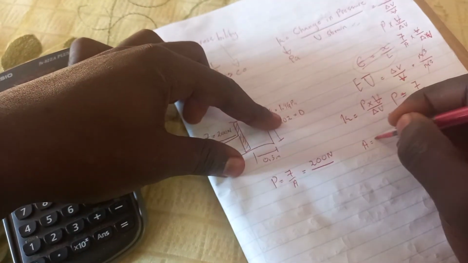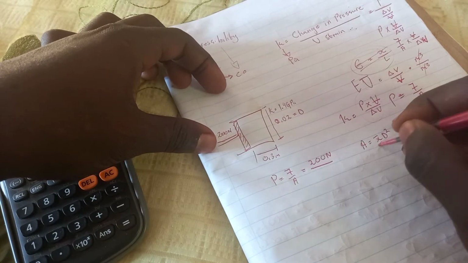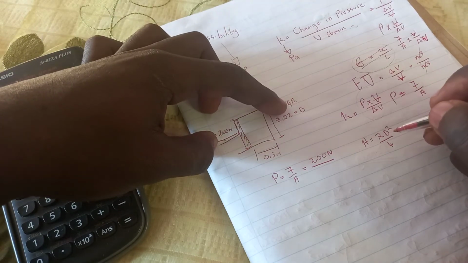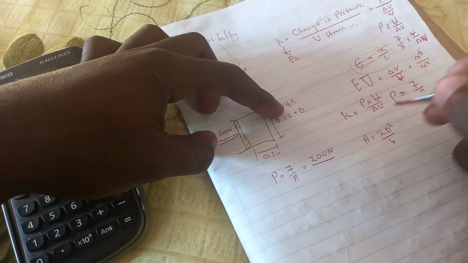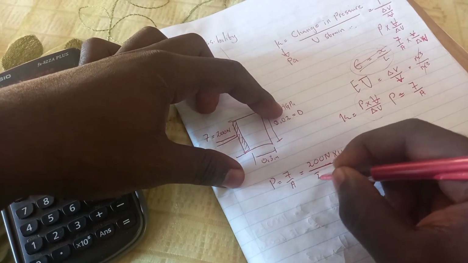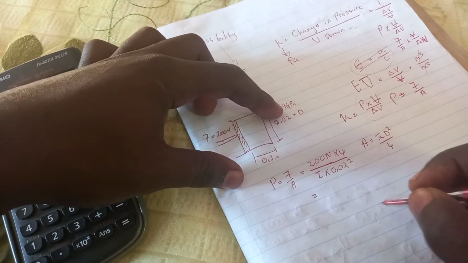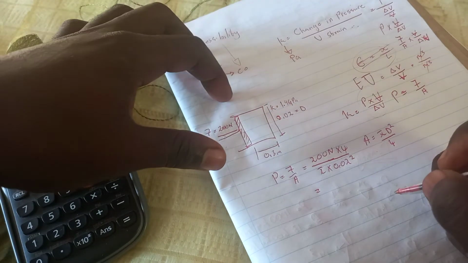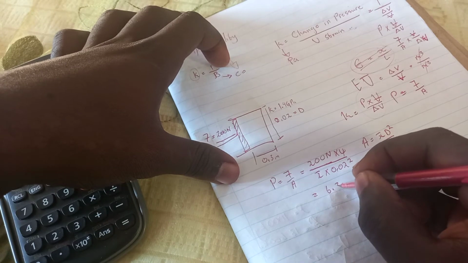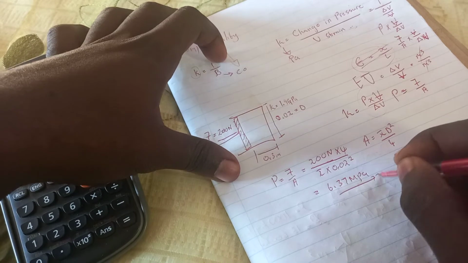The area is always the area of a cylinder. It's always pi d squared over 4. This is area. And then our diameter is 0.02. So we multiply by 4 here, pi multiplied by 0.02 squared, and you get our pressure, which will be equal to 6.37 megapascal. So this is our pressure.